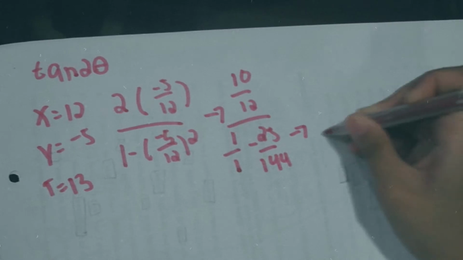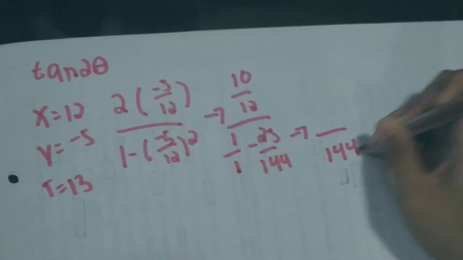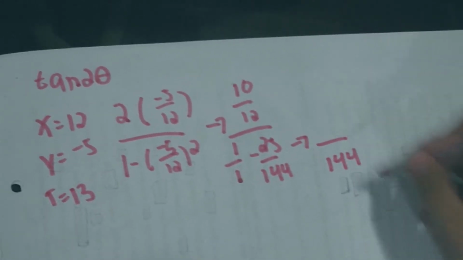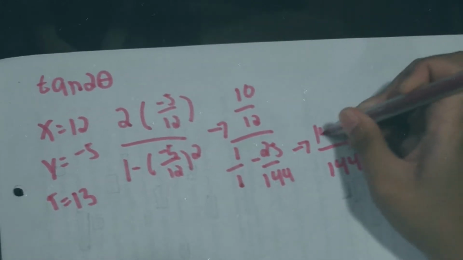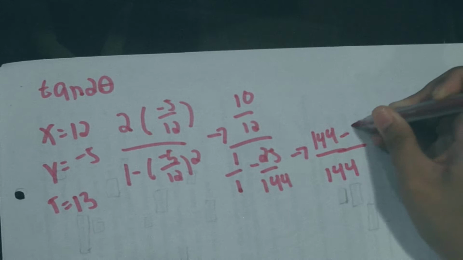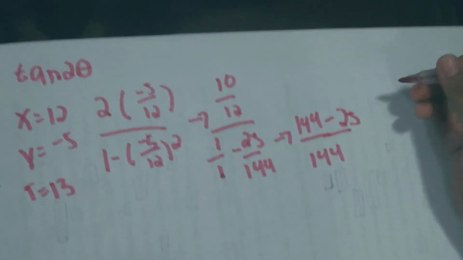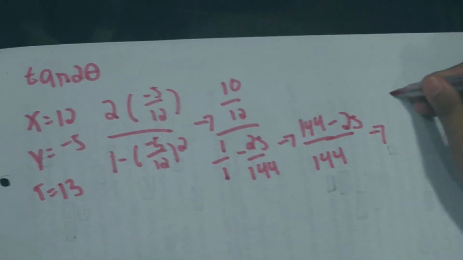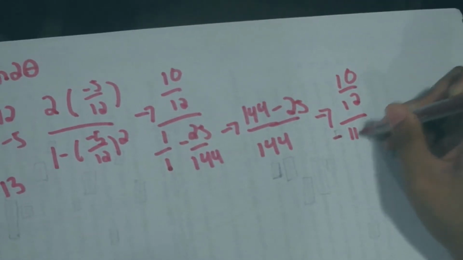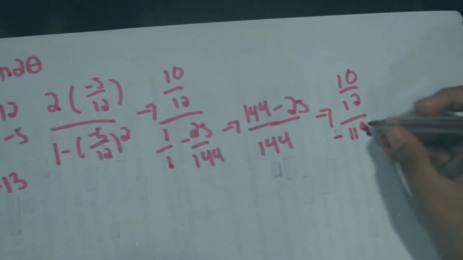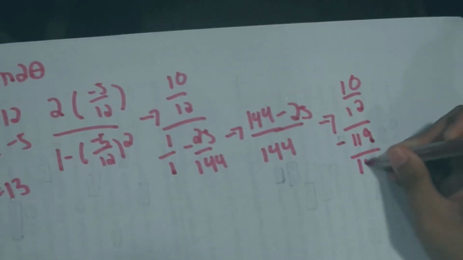So 144 will be the denominator. So 144 will be here and then minus 25. Then it will be 10 over 12 over negative 119 over 144.